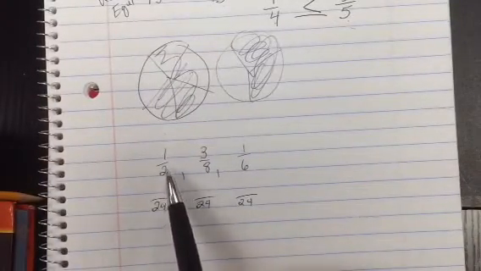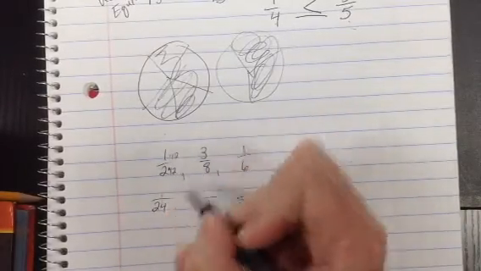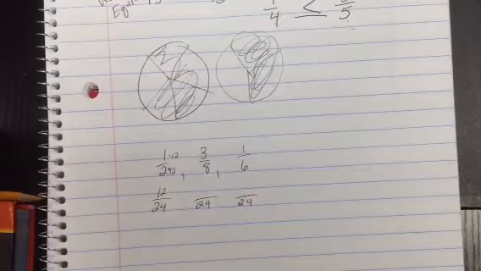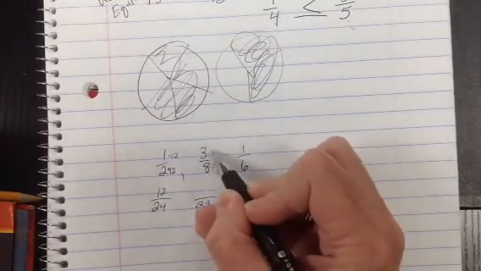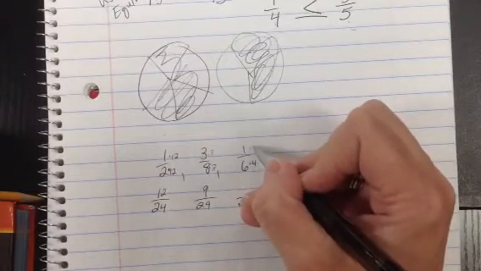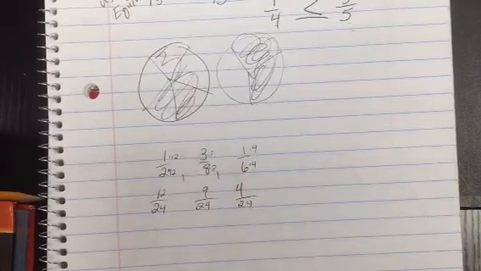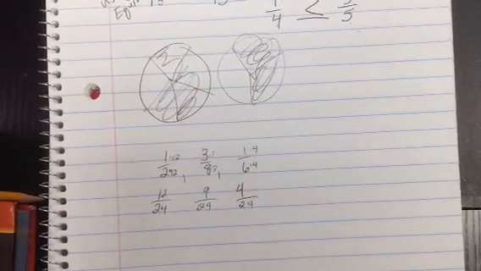Okay, so now how do I make the 2 into a 24? I'm going to multiply it by 12. I have to multiply the numerator by 12. I have 12 24ths. I multiply this by 3. I multiply this by 3. I get 9 24ths. I multiply this by 6. I multiply 4. 6 times 4. I multiply 1 by 4. I get 4 24ths. Okay, so which one's the smallest?